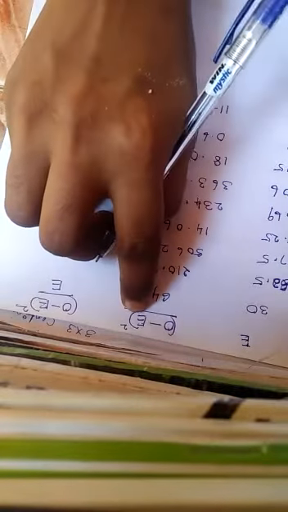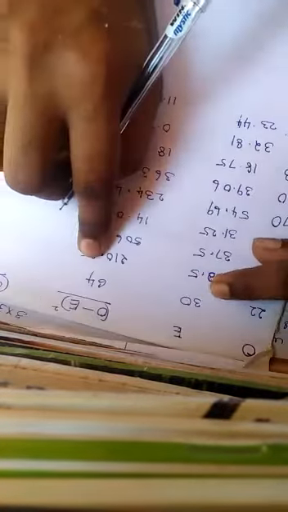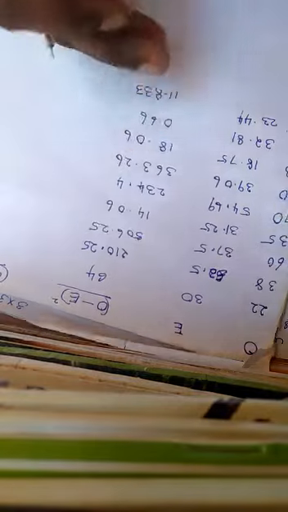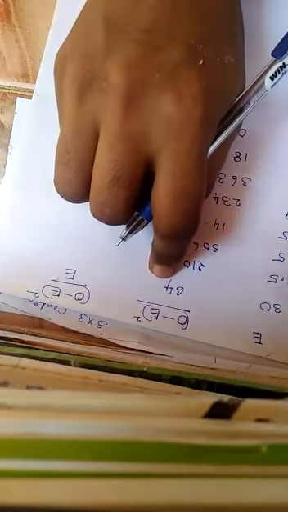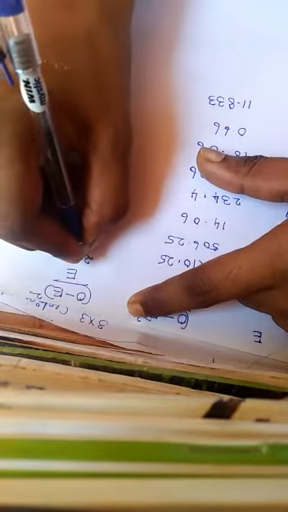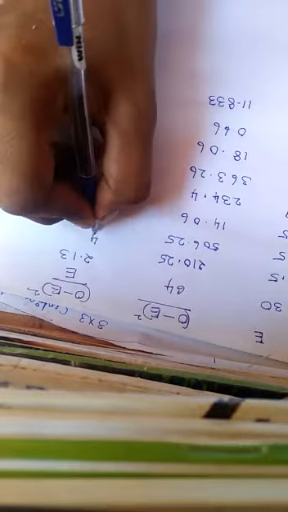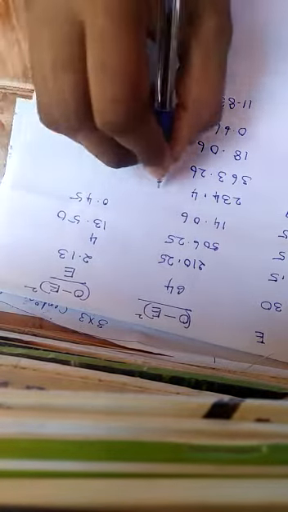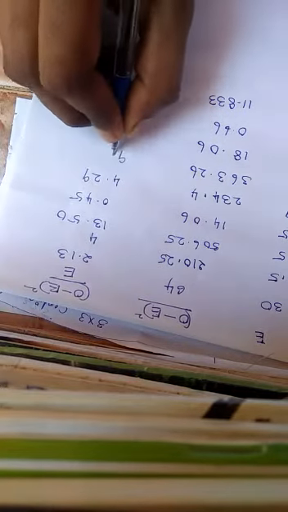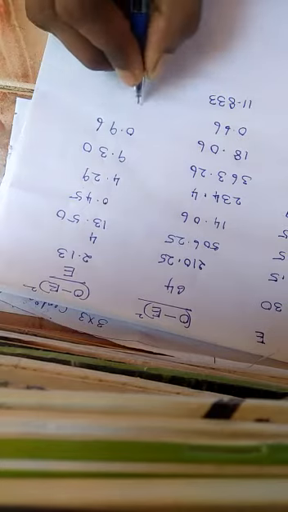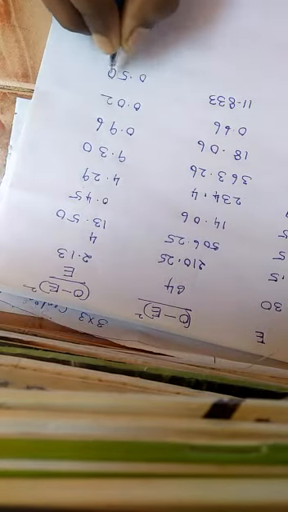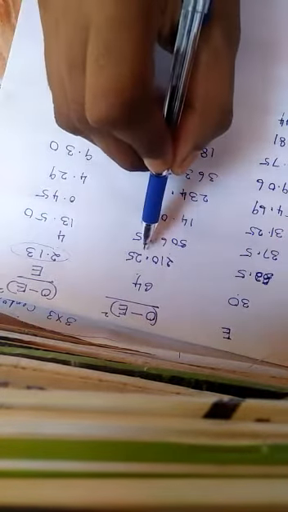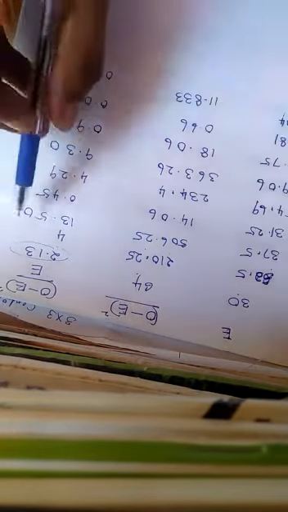Next, observed minus expected squared divided by expected: 64 divided by 30 is 2.13. Similarly, 210.25 divided by 52.5 is 4.